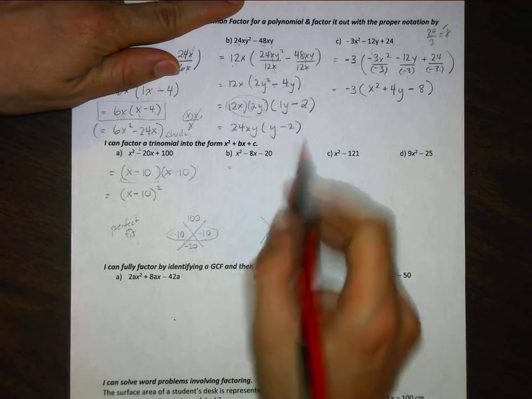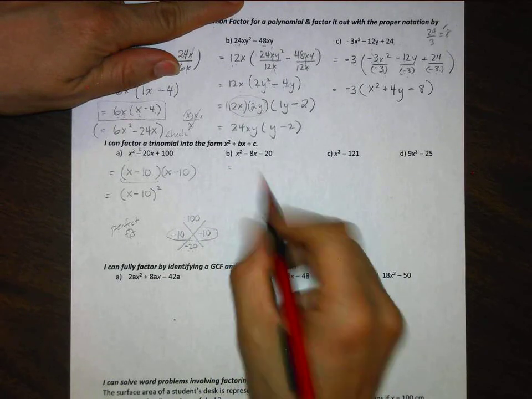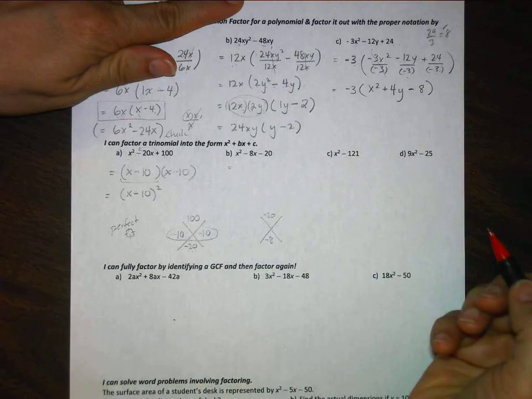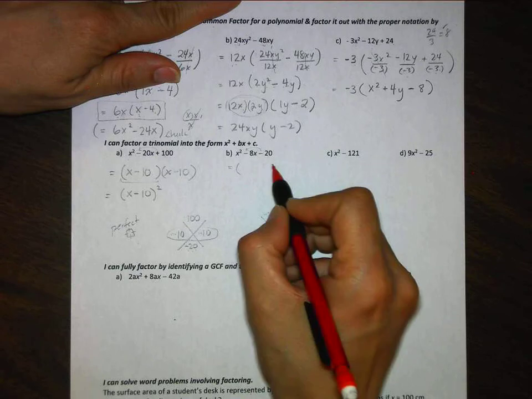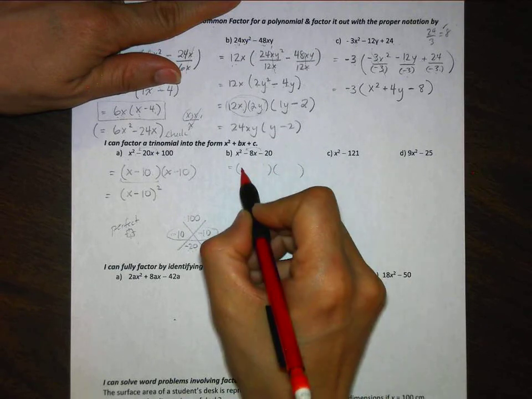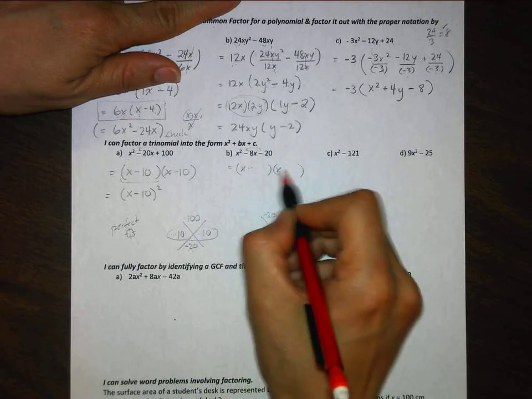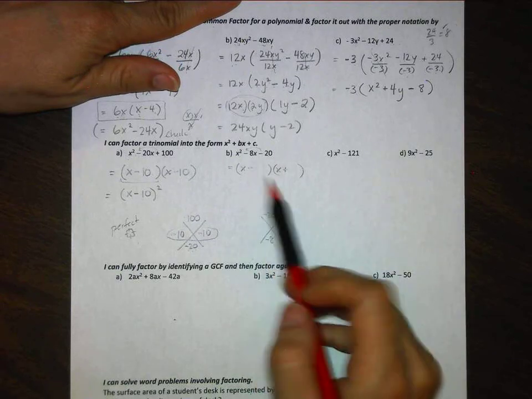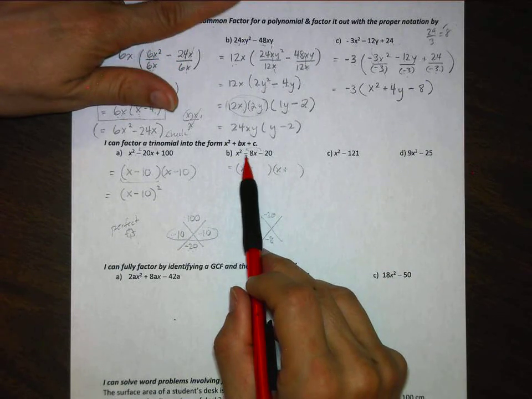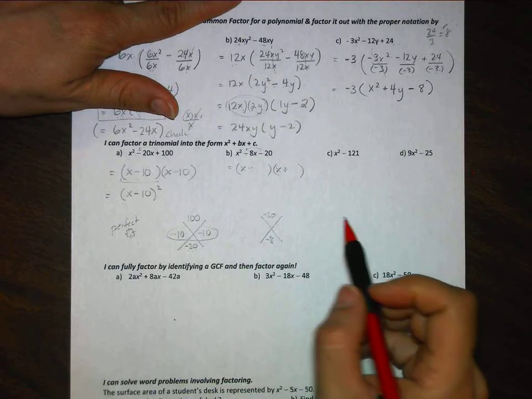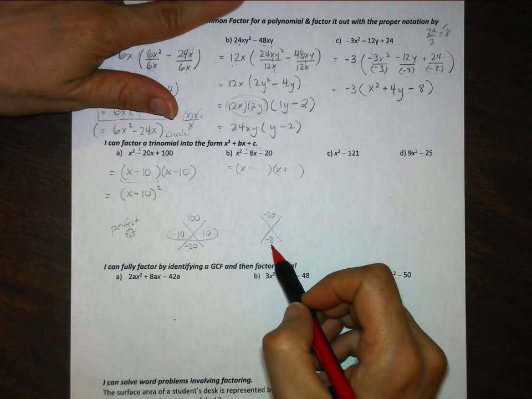So what multiplies to negative 20 that adds to negative 8? So this negative sign, that means they're going to be opposite. There's one that's going to be a negative and one that's going to be a positive. Now how do I know which one's which? They're going to add up to be a negative value. So that means the bigger number is going to be negative. So what are multiples of 20 that add to 8?